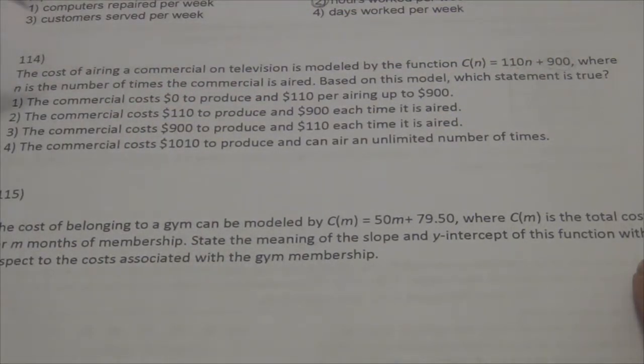So let's continue. Where n is the number of times the commercial is aired. Based on this model, which statement is true? All right, so let's read the choices. The commercial costs 0 to produce, 110 per airing, up to 900.